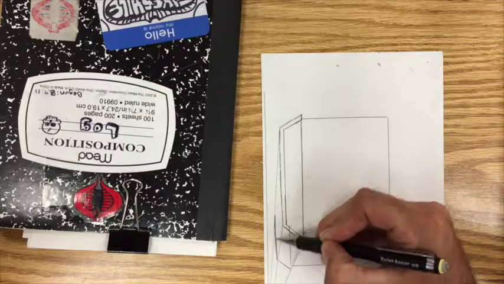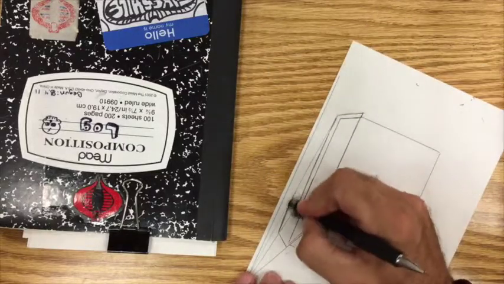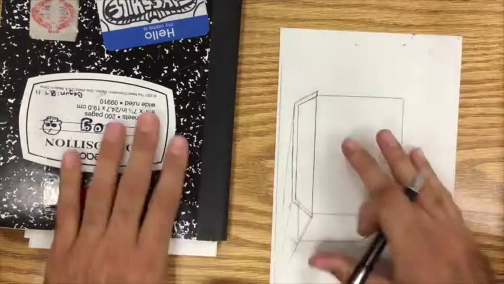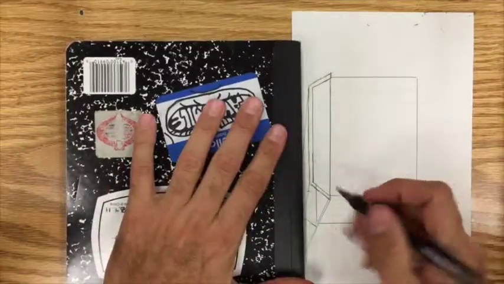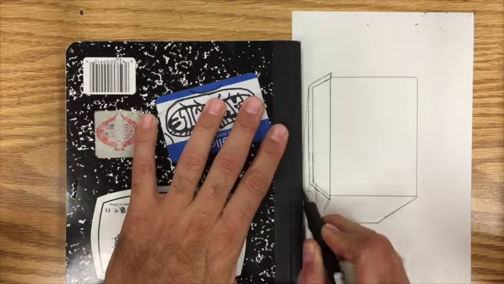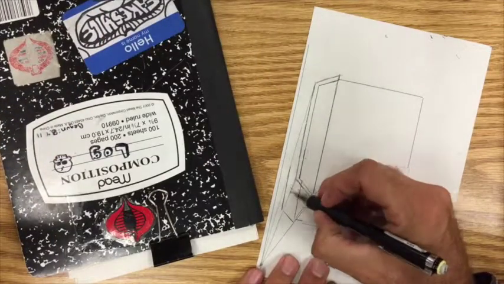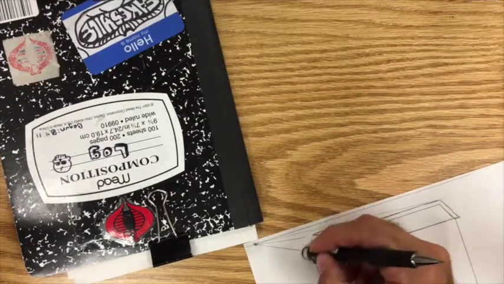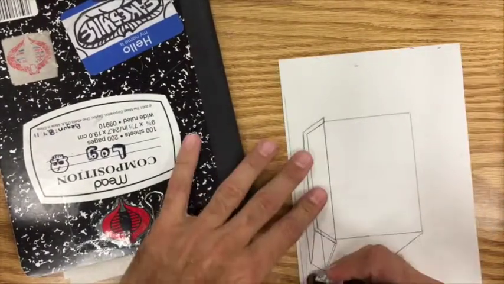So let me redo that. This line's a little bit more tough to draw straight freehand because there's not a lot of space. Okay, so now we can get rid of these little guidelines here.